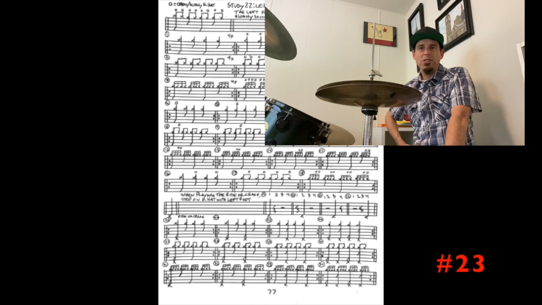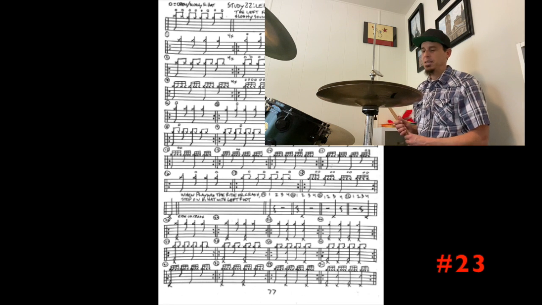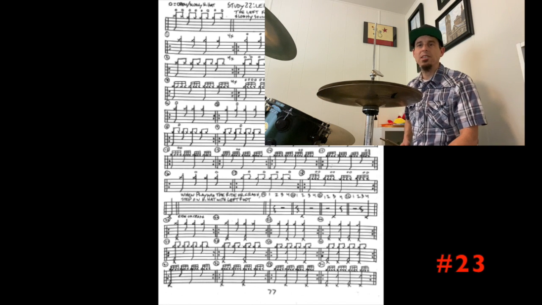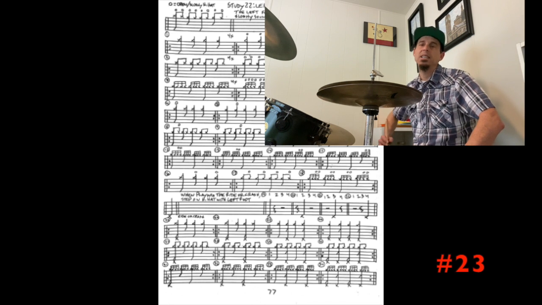Okay, for number 23, now we're going to play a beat on our ride, and we're going to use our left foot to step on certain parts of the beat. So for this one, we're going to have our left foot hitting on beat 1 while we play a basic quarter note beat on our ride.